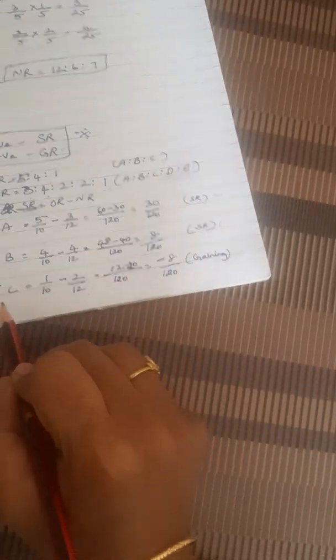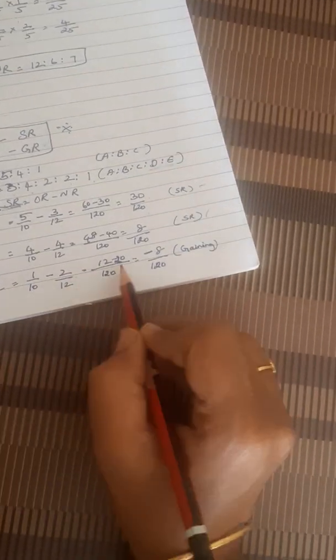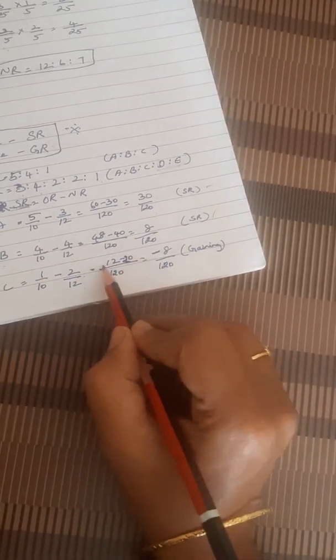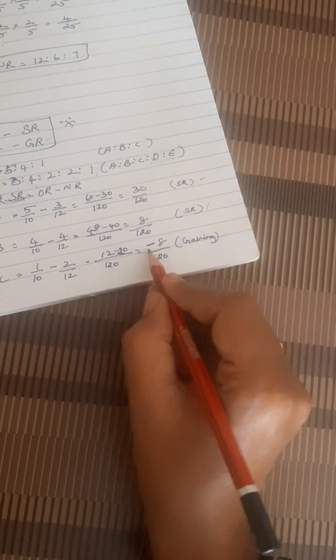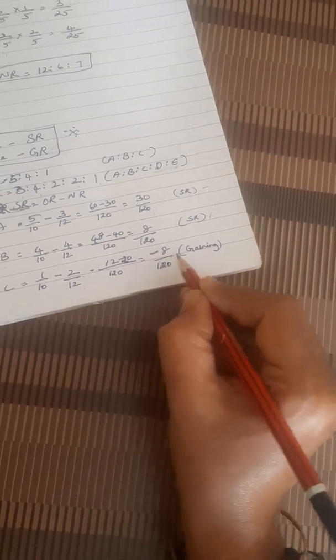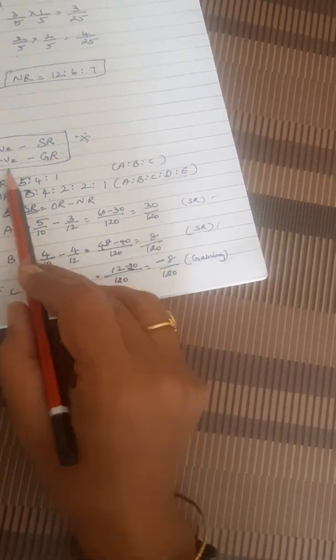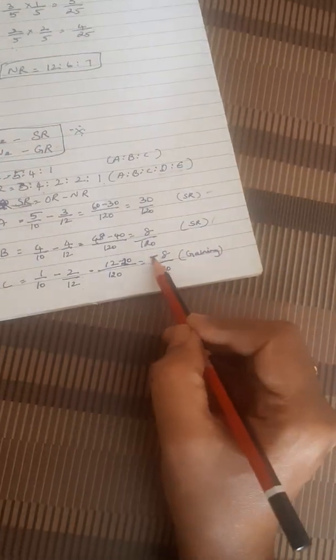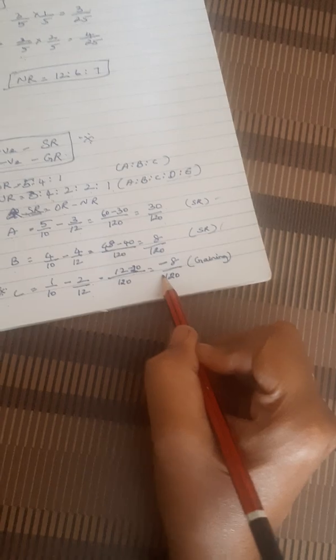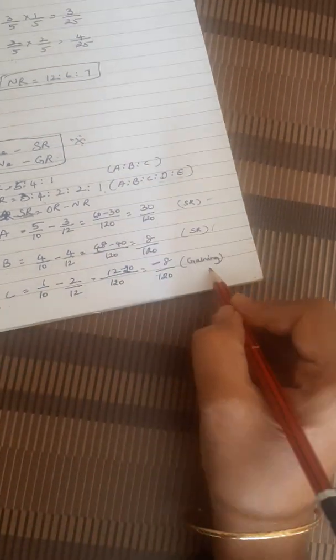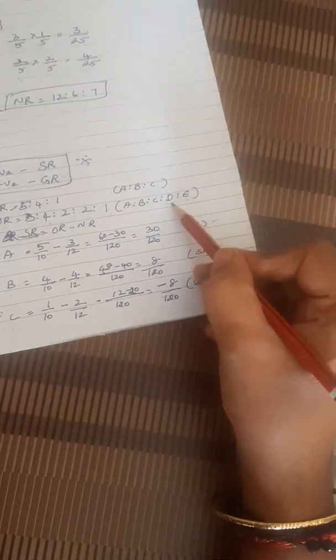In the third case, when you take LCM 120 and cross multiply it, you can see 12 minus 20. So you are getting minus 8/120. You are getting a negative figure. Since it is negative, that C partner is gaining because D and E are being admitted into the partnership. This is a very important concept in admission.